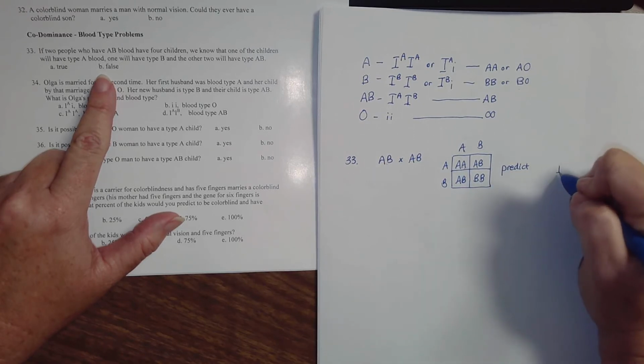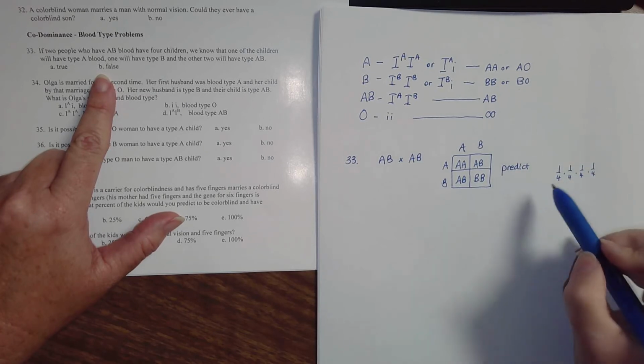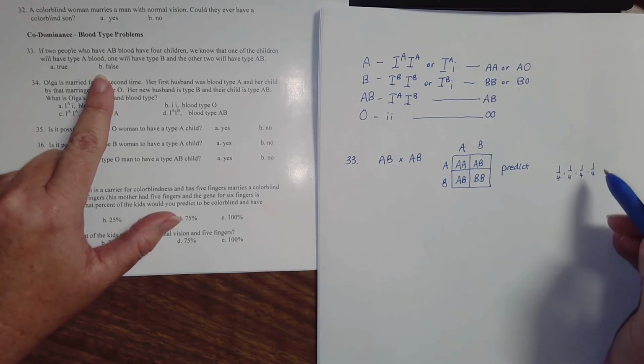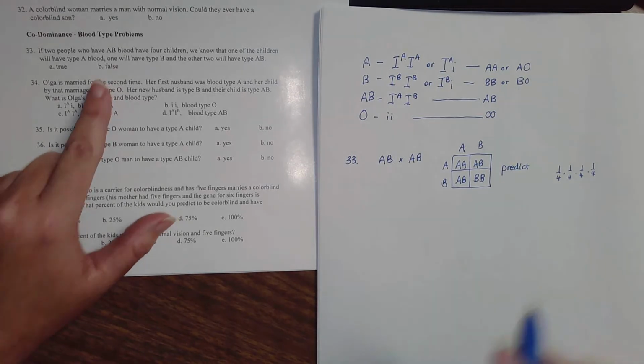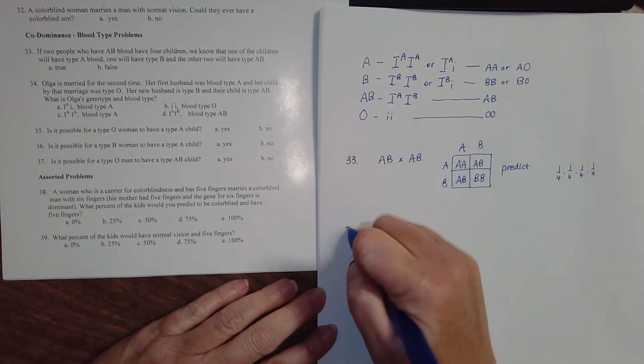So that would be 1/4 times 1/4 times 1/4 times 1/4 to get 4 kids in a row who are type A. But it could happen. All right, so moving on. The answer to that is false.